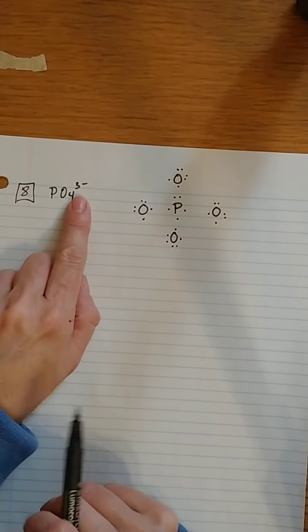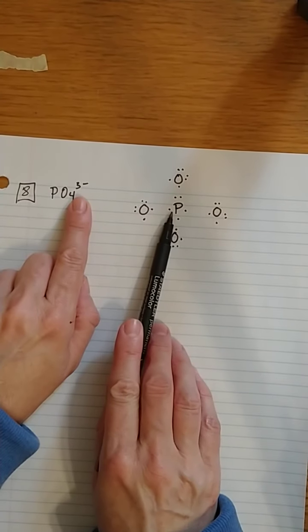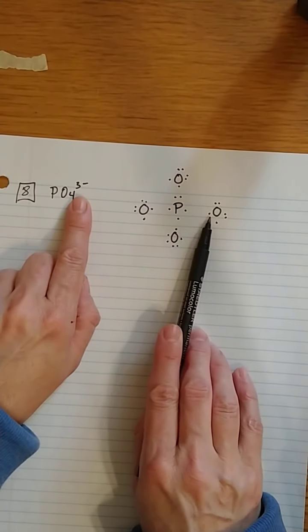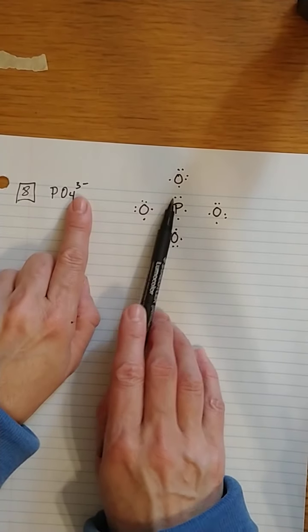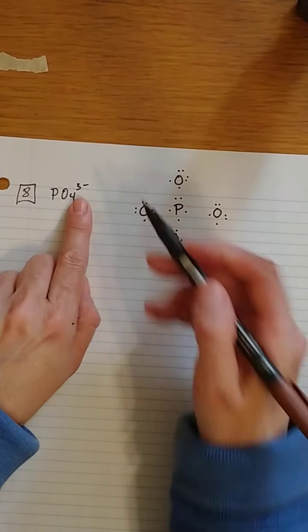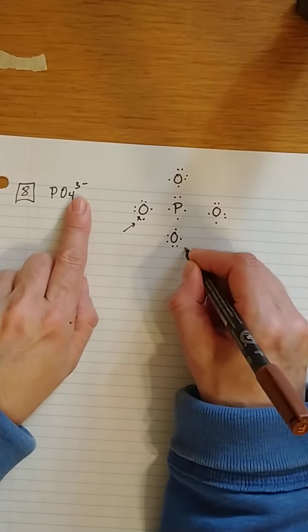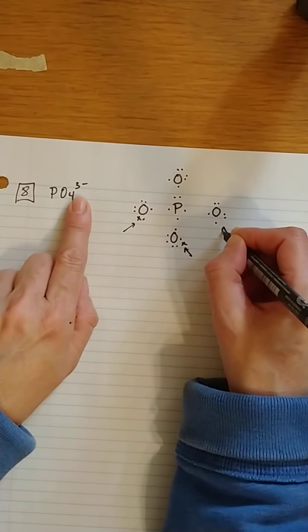So now you've got to add 3 electrons. Well, we already know that this is up against a single, this is up against a single, this is up against a single, this is up against a pair. So we're not going to touch this one. So we're going to add 1 electron here, 1 electron here, 1 electron here.